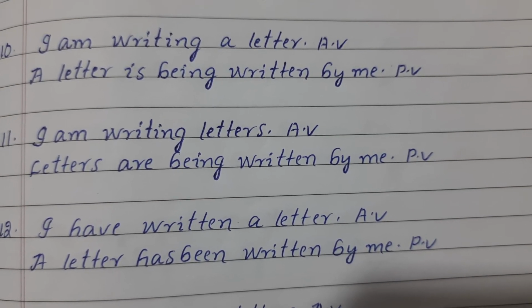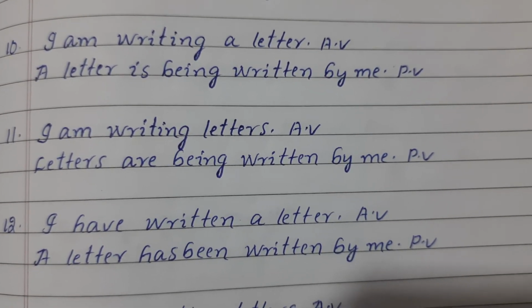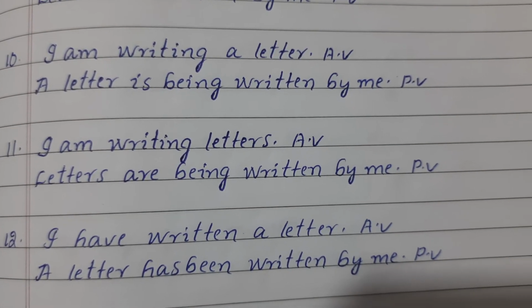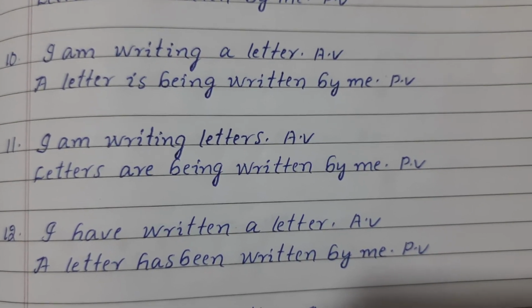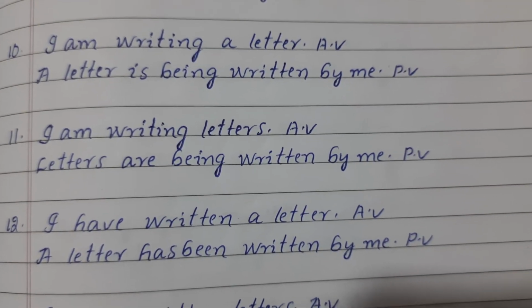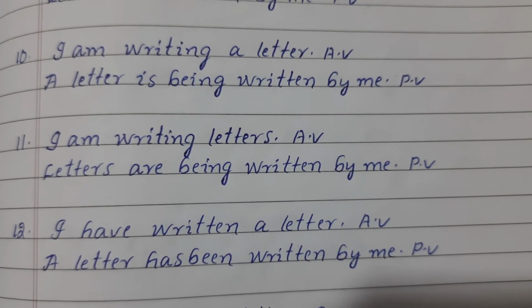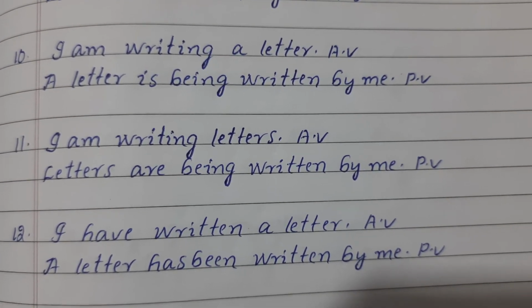After that have, after that V3. Subject plus have plus V3. This is the structure for present perfect tense. So the sentence in active voice is in present perfect tense. The be forms for present perfect tense are have been or has been. If the subject is singular, we need to write has been. If the subject is plural, we need to write have been.